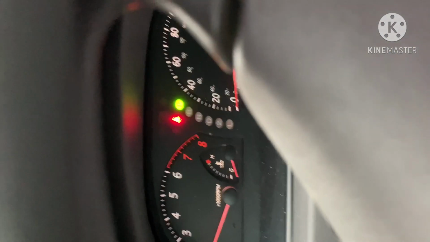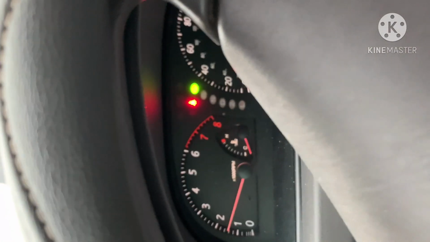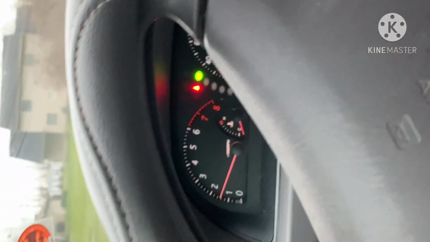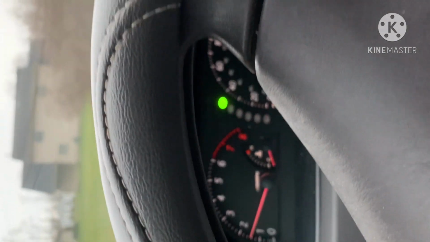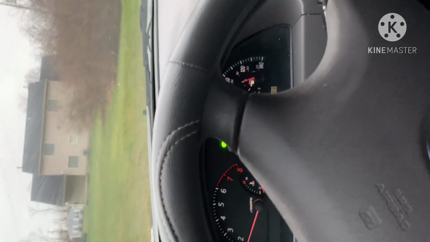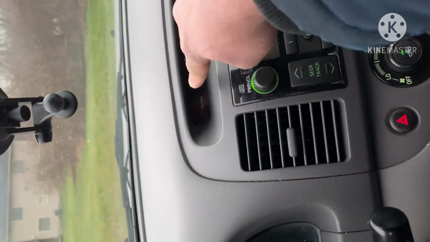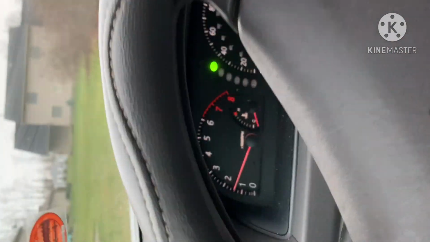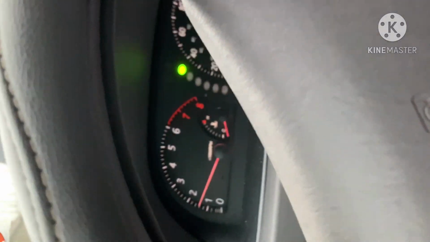Okay, so the car is on, and this red light blinking means I need to wear the seat belt. So if I wear the seat belt, the red light will be gone. And there is another red light for the passenger side, near here. Here you will see a red light blinking if the passenger is not buckling up the seat belt. So I'm buckling up and the red light is gone.